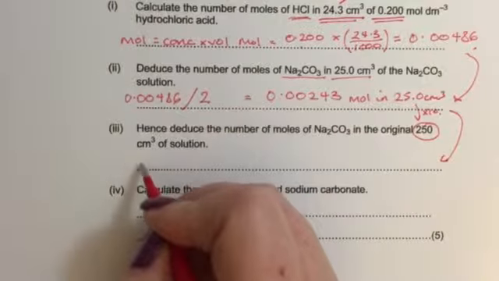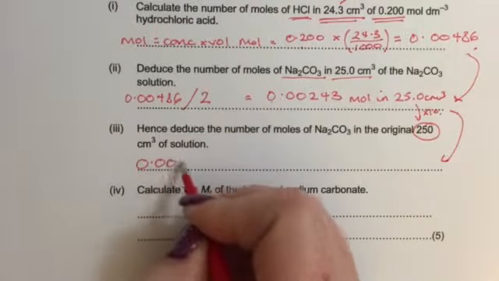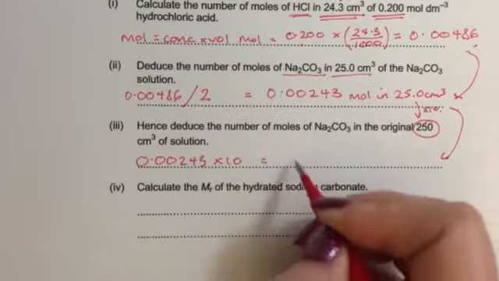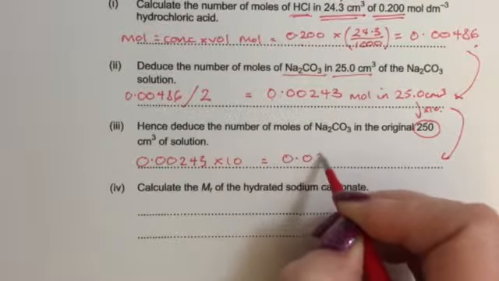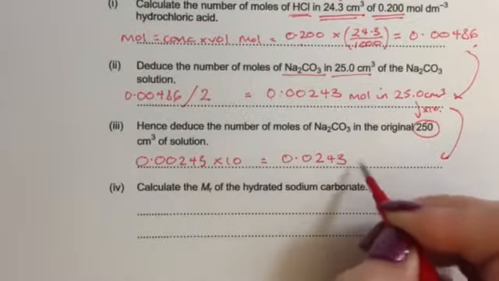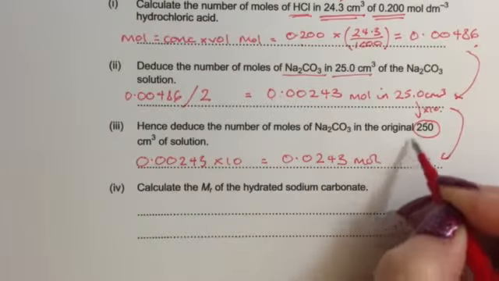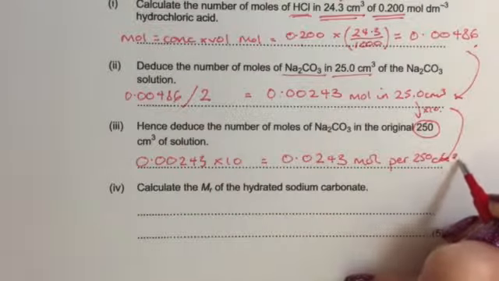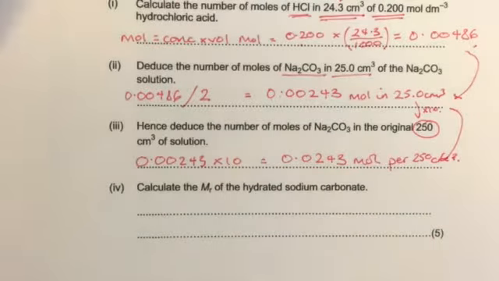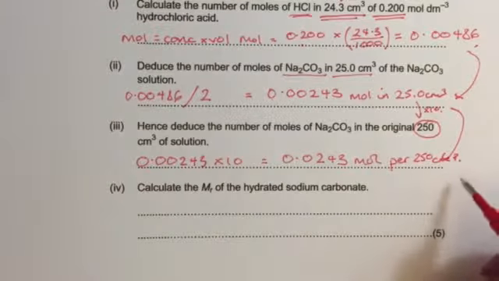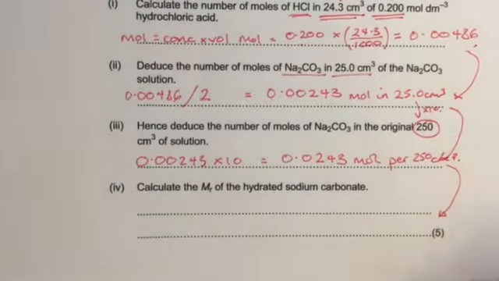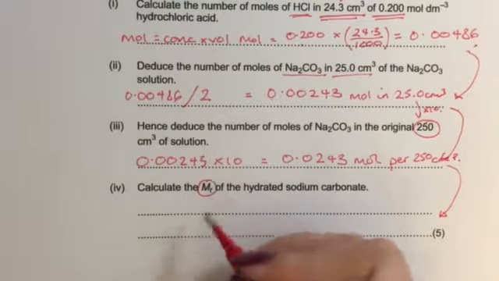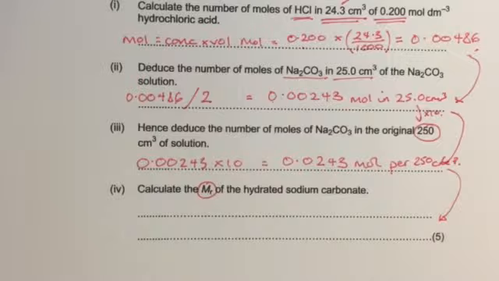Okay, so it's as simple as saying it's 0.0243 moles times by 10, which is 0.0243 moles per 250 cm cubed. And the final part of the question, like I said, leading you through really nicely, it didn't have to be so kind, is calculate the relative mass of the hydrated sodium carbonate.